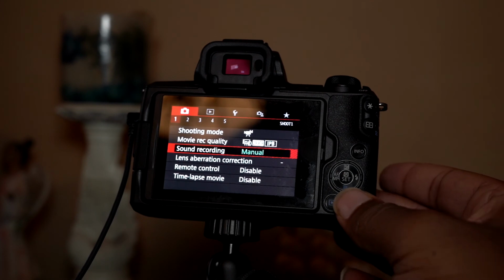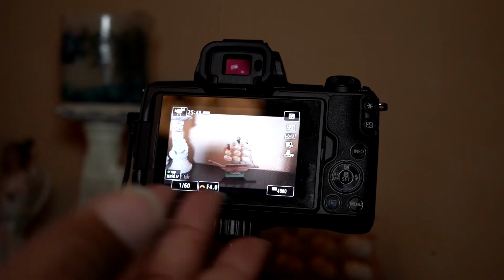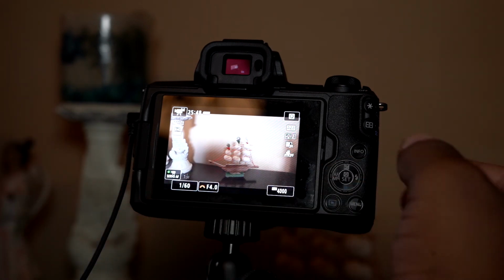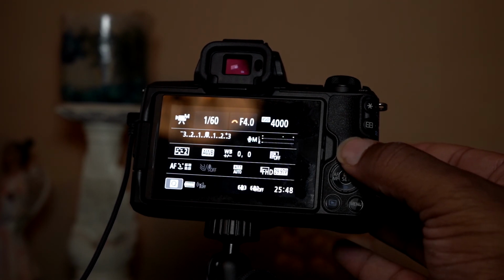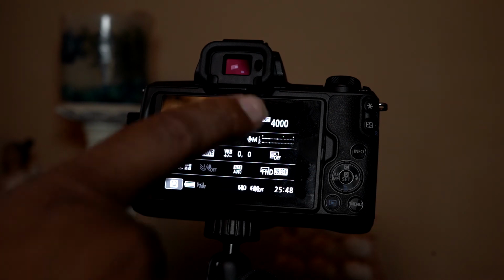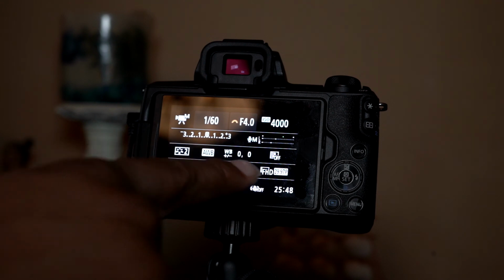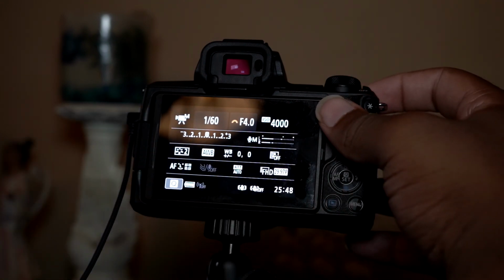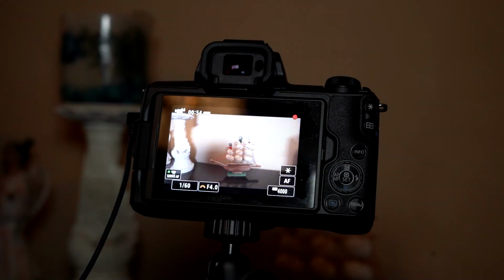So we're going to hit menu twice to go back to our main page. Unfortunately for this camera, there is no audio meter on our main menu. However, if you do hit the info button, you will get this page during your video, and you can see a little audio meter here, just to make sure again. However, once we hit record, that goes away. So once again, we just want to set our audio to manual, set our record levels, and we're all good to go.